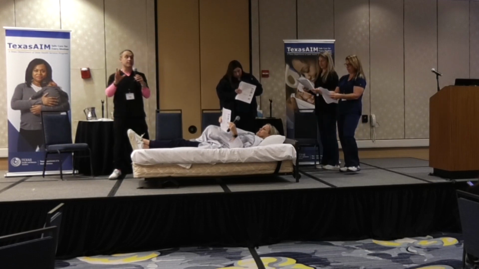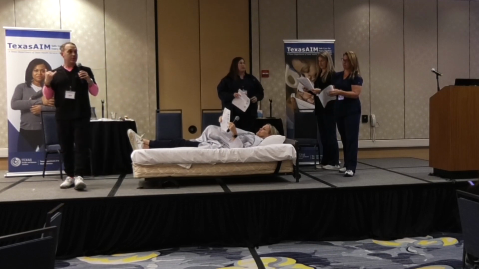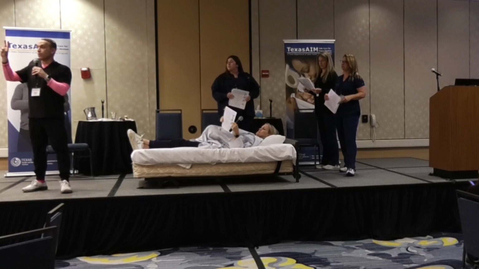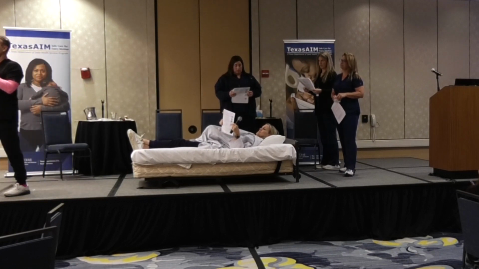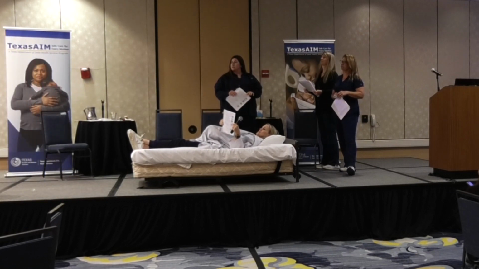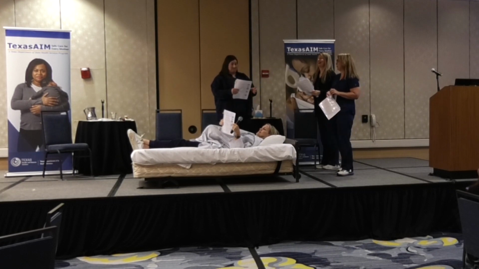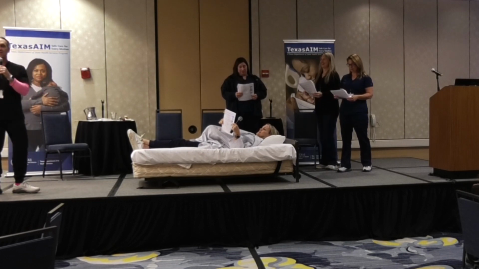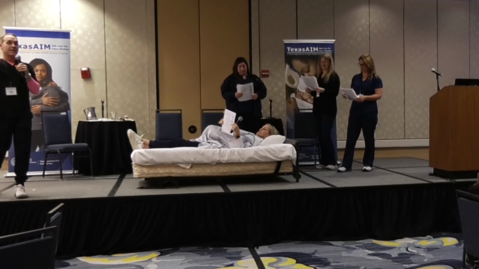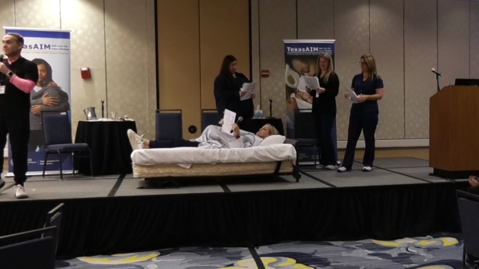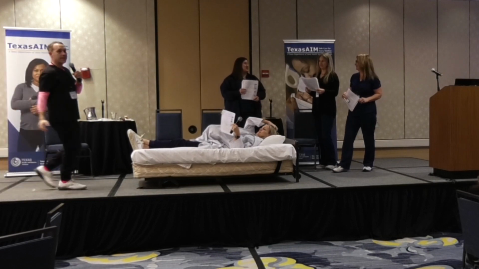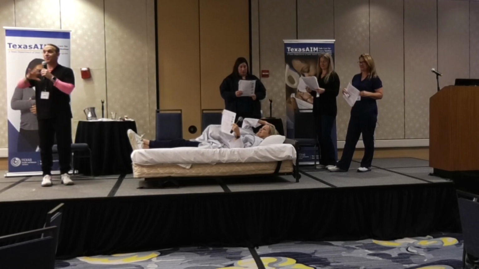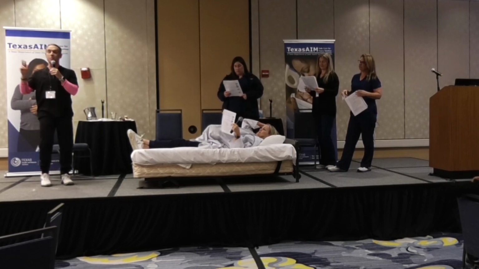Just so you all know, this is a little hint about simulation. If you're in a simulation and they're assigning roles, at least for an OB simulation, there are two things you always want to volunteer to be. Pediatrician, because we have no idea what they do. They just stand there like, I'm here, and they hand them a baby and they go over here. Number two, anesthesia. Yeah, I've got the airway. And then that's it. That's all they do. So if you have the option, those are the two that you pick.